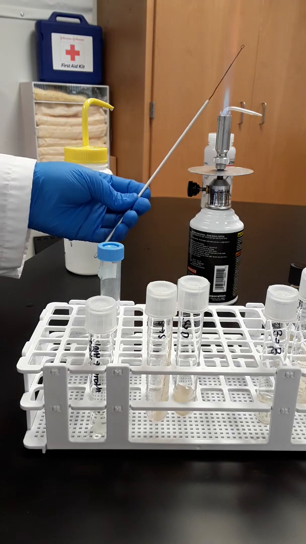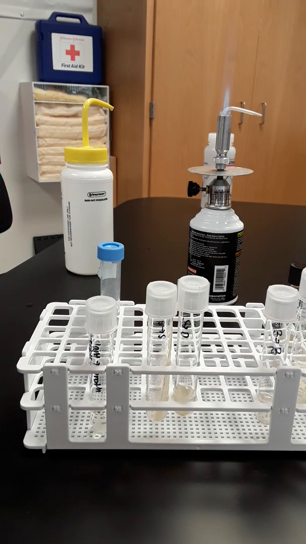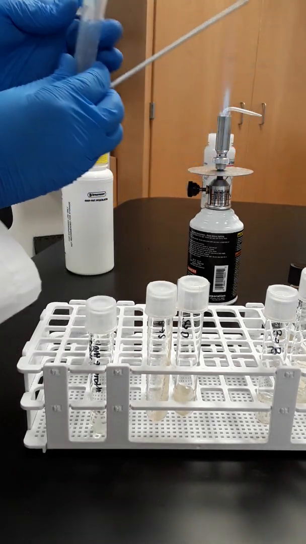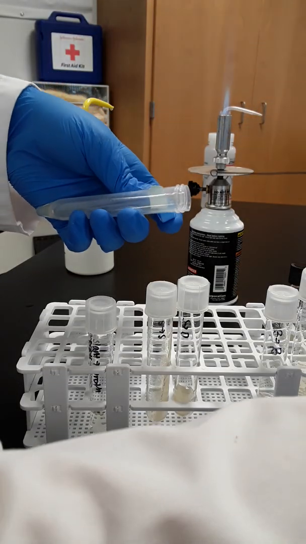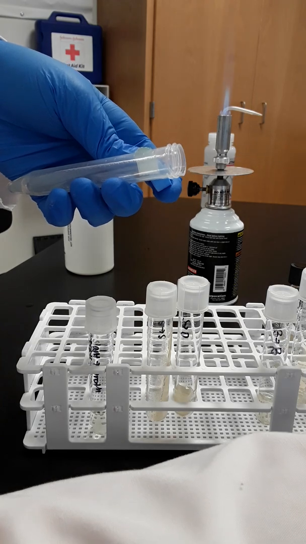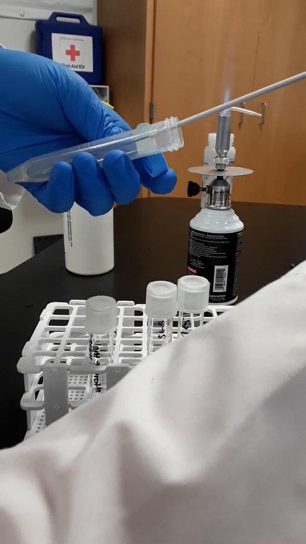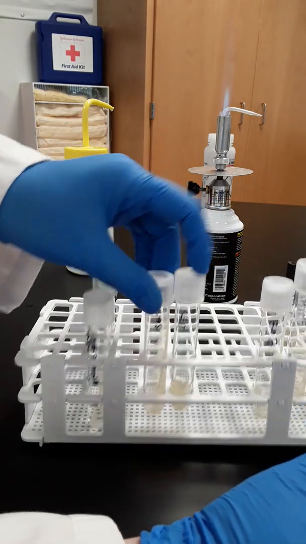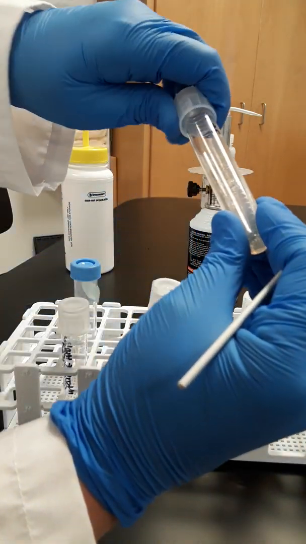Then we're going to do that the same way, slant to slant. So we're going to sterilely transfer from the slant again. Whenever you open it, flame, flame. Did I do that for the slant to broth? I don't know. Whatever. So then we're going to insert after 20 seconds. We're going to pull a little bit off, just like you're drawing on Jell-O. You're just picking up one cell, which is all it takes, which is kind of creepy because that's all it takes to contaminate a patient as well.